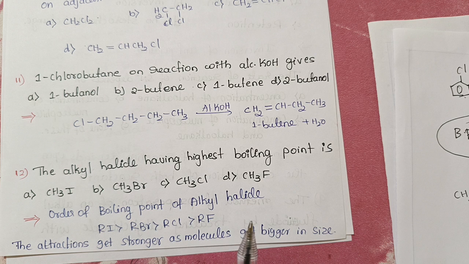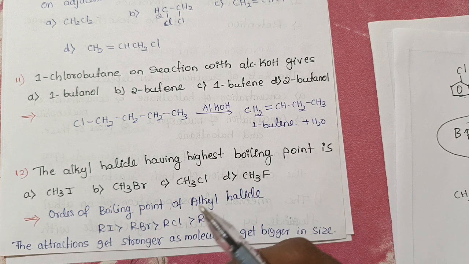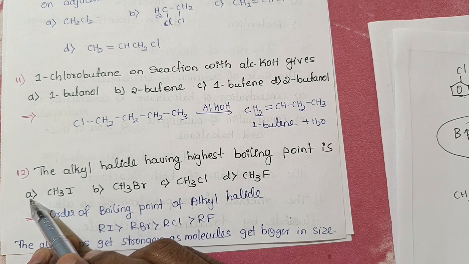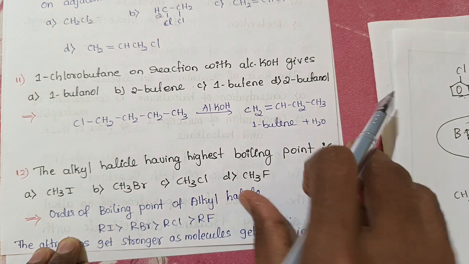So you should remember, when you see fluorine, chlorine, bromine, iodine, iodine is of bigger size. Clear? So whenever the size is very big, what happens? The attraction gets stronger. Whenever the attraction gets stronger, rigidity increases. If it is more rigid, the temperature needed should be very high. Therefore the boiling point is also very high. So therefore the correct answer is CH3I. Clear? You should remember the order of the boiling point of alkyl halide.